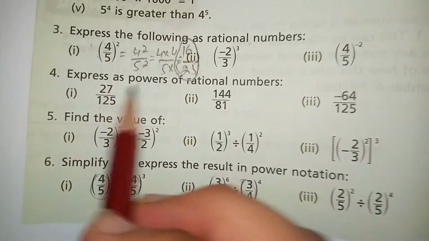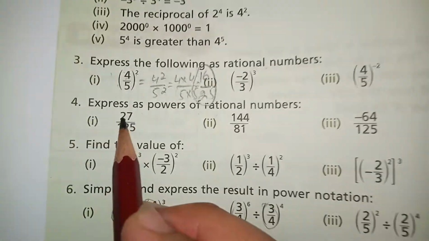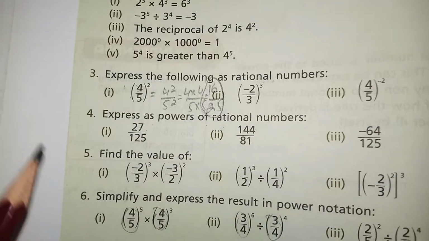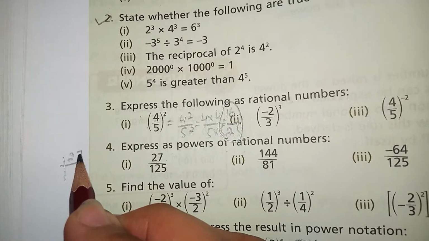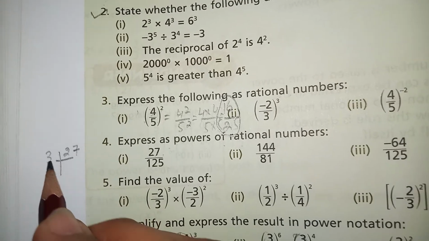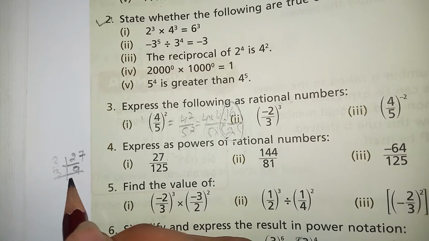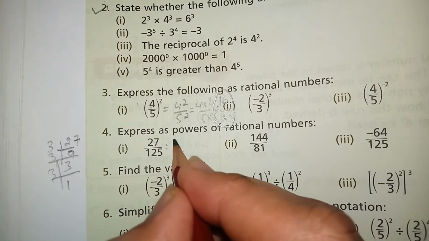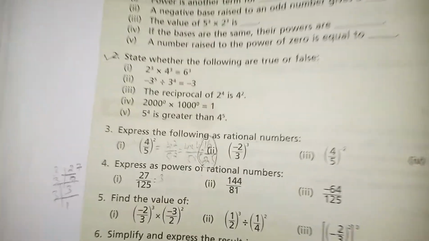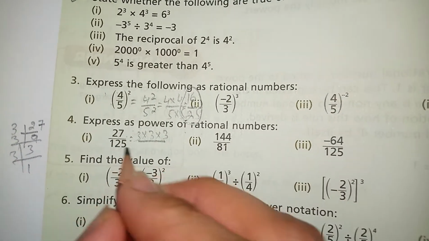And here you have to express as a power of a rational number, so you have to convert 27 into the form of a power. 3 threes are 9 and 3 nines are 27, so you can write it as 3 multiplied by 3 multiplied by 3 over 125.